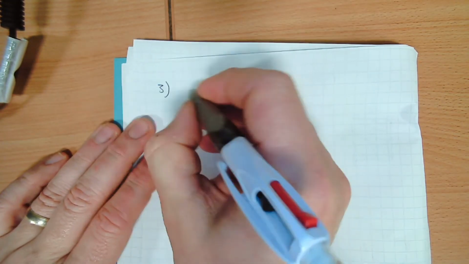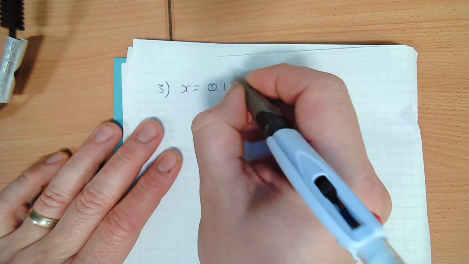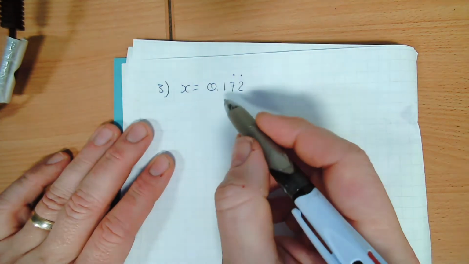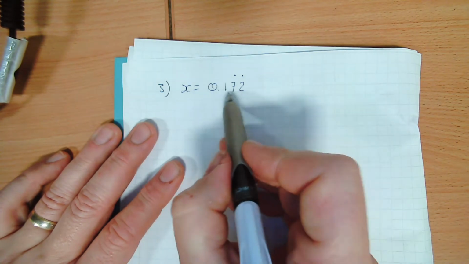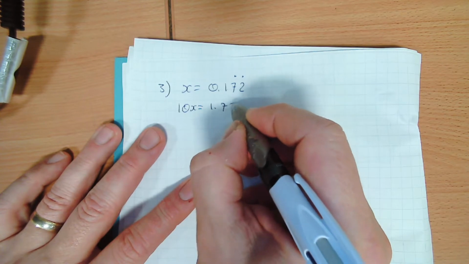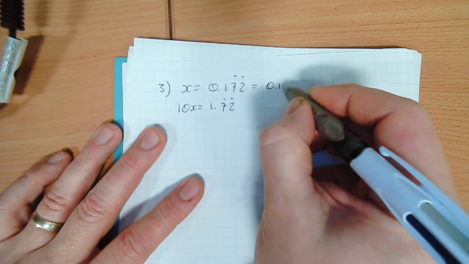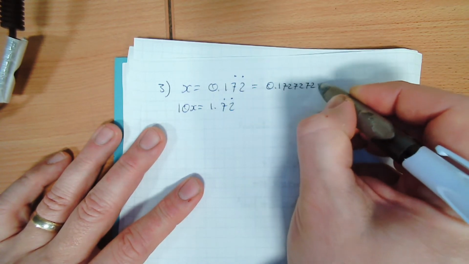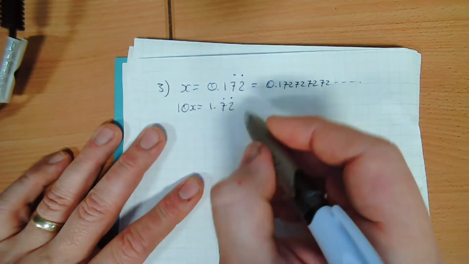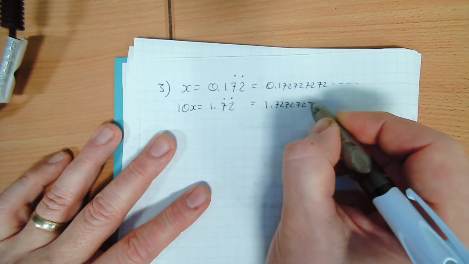Question 3. I've got 0.172 recurring. So remember what I want: I want 2 lines where I have the same decimal part. So if I multiply by 10, I get 1.72 recurring. Worth saying that we need to show that we understand the recurring notation, so it's worth putting a few of those in. 1.72727272, etc.